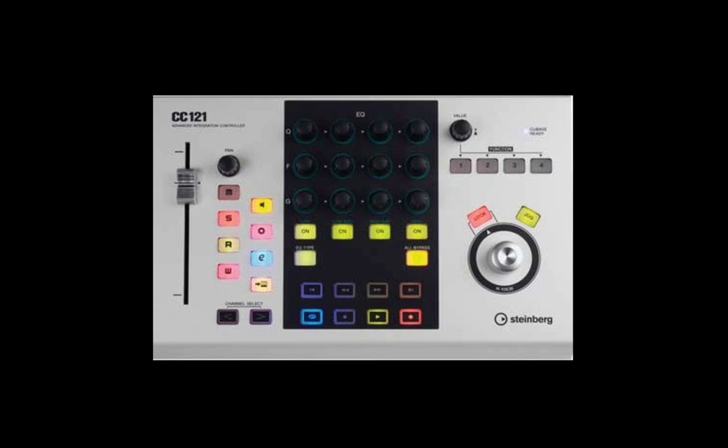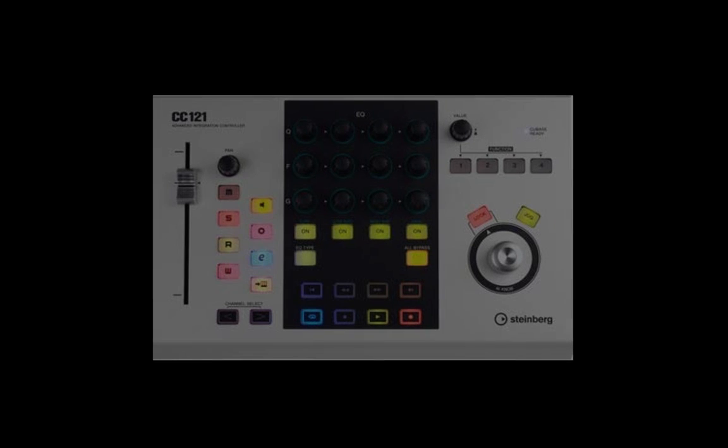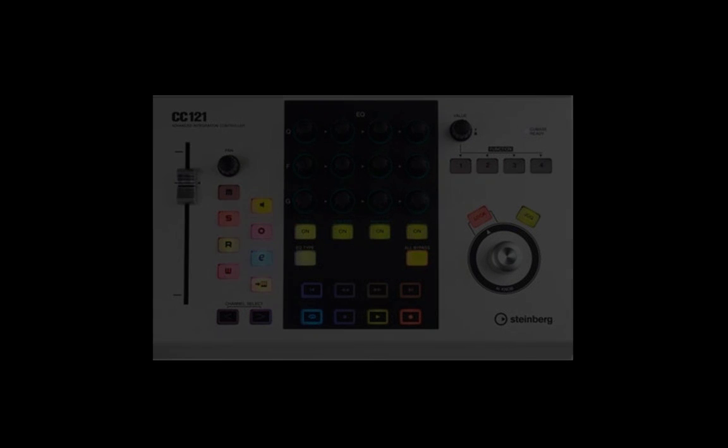Also, it fits great into your studio environment, you don't need specialized furniture. So for a highly integrated advanced controller, the CC121, which comes bundled with Cubase AI, is a great solution.